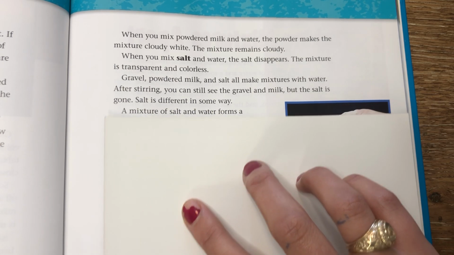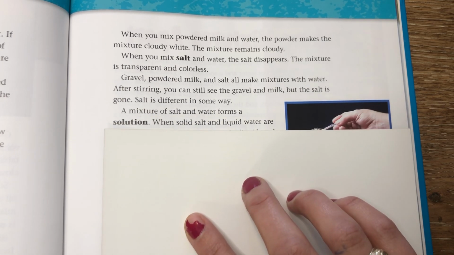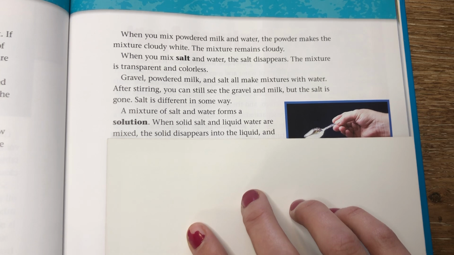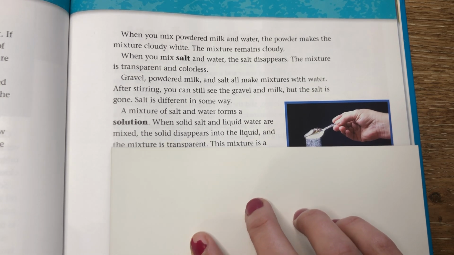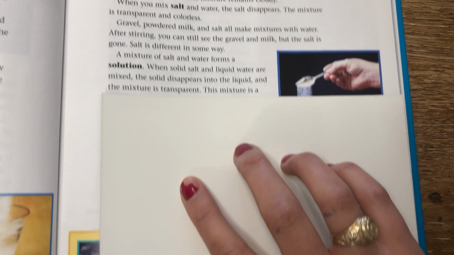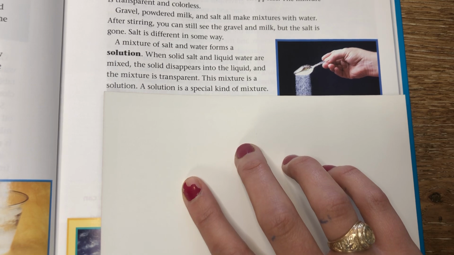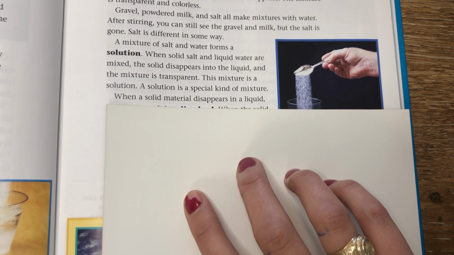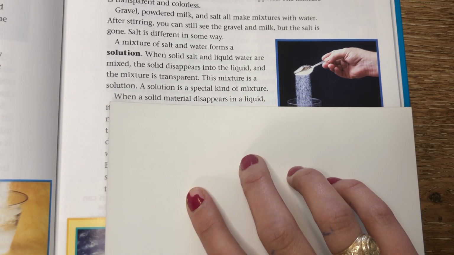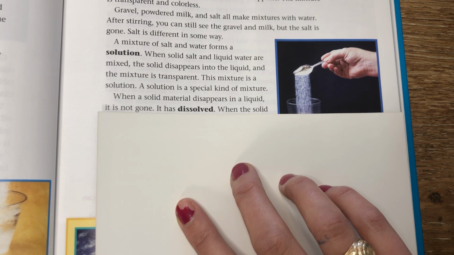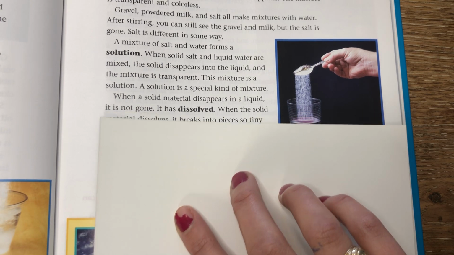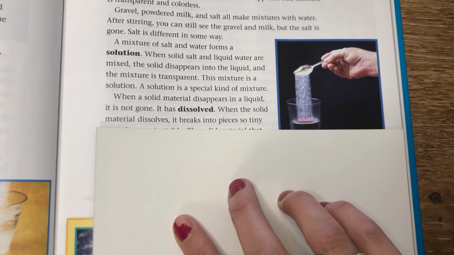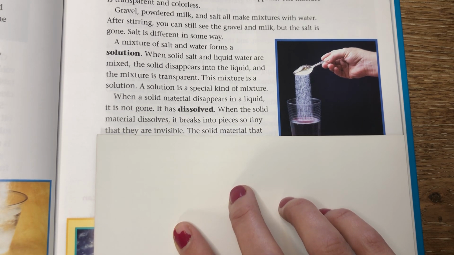A mixture of salt and water forms a solution. When solid salt and liquid water are mixed, the solid disappears into the liquid and the mixture is transparent. This mixture is a solution. A solution is a special kind of mixture. When a solid material disappears in a liquid, it is not gone. It has dissolved. When the solid material dissolves, it breaks into pieces so tiny that they are invisible.